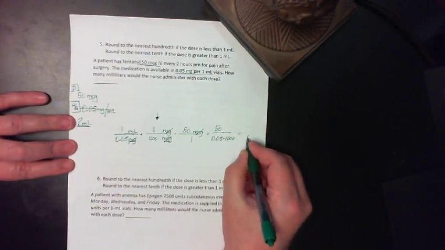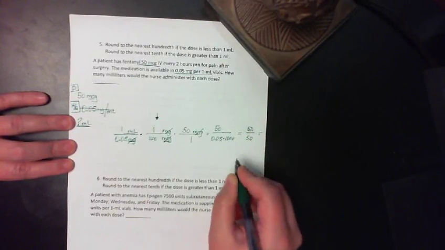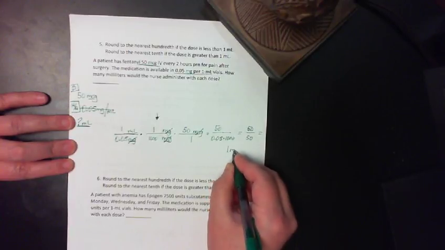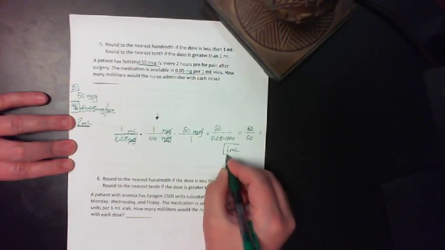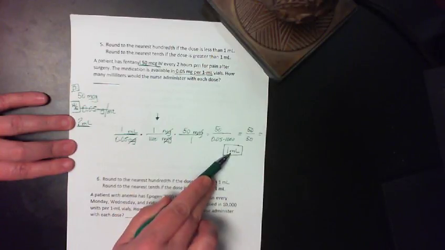I'm going to do the bottom one first, 0.05 times 1,000, and that gives us 50. So that would be 50 over 50, so that is going to equal 1 milliliter. That is how many milliliters we're going to administer for this patient. So for the 50 micrograms, we're going to give 1 milliliter from this vial.